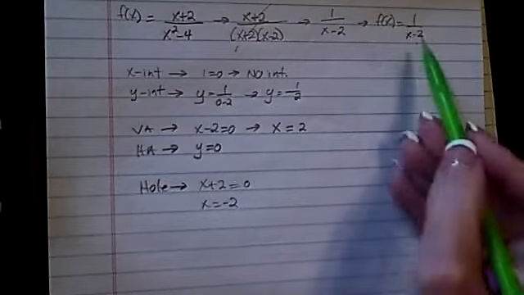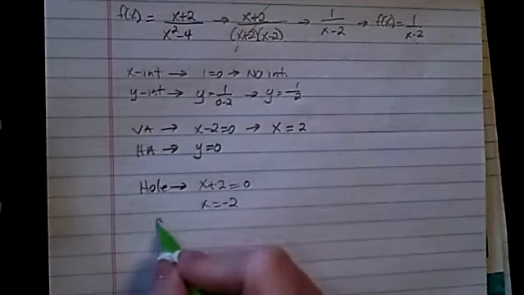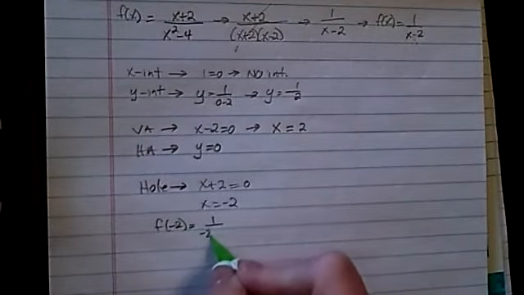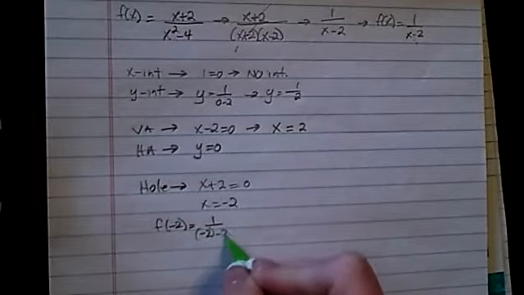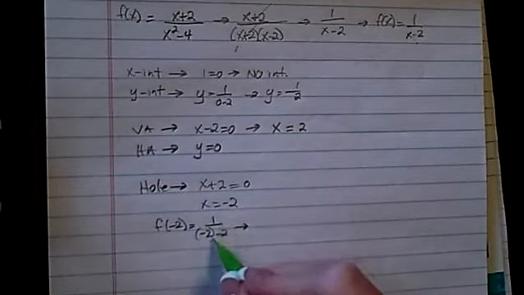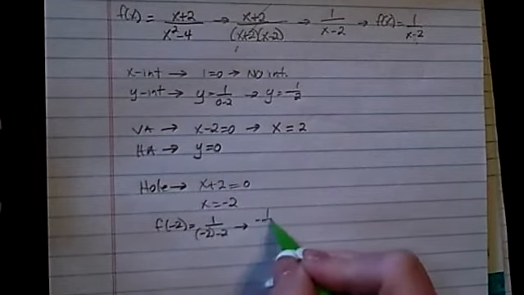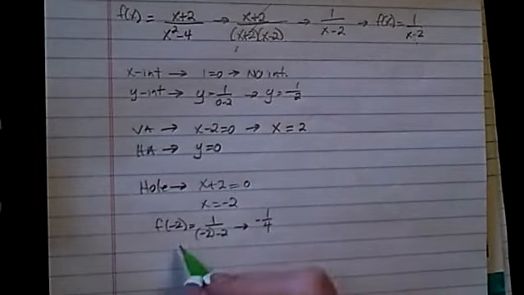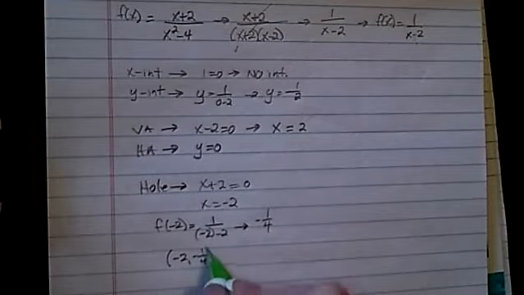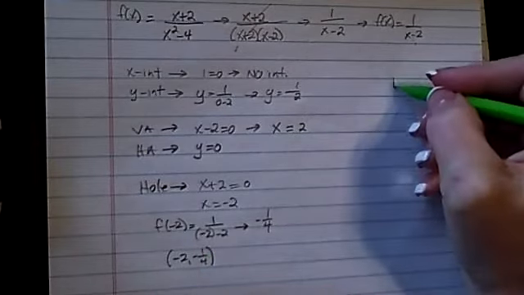So I'll go back to this problem and substitute in a negative 2 for x. When I substitute in a negative 2, I get 1 over negative 4, so negative 1/4. So my hole is going to fall at negative 2, negative 1/4 on the graph. Let's take a look at the graph.